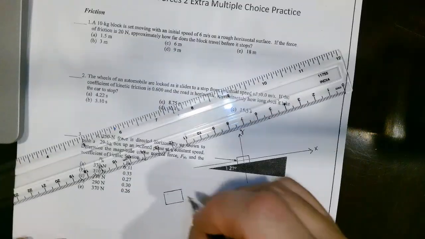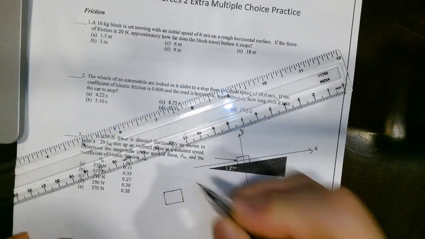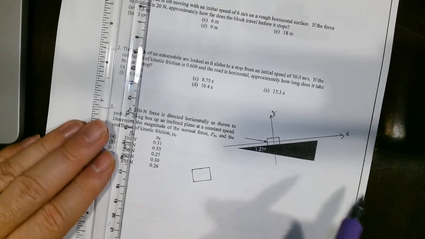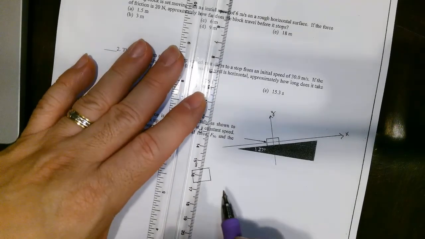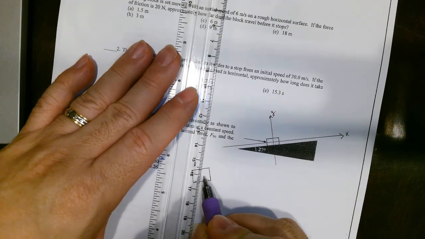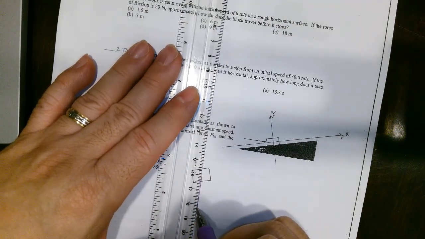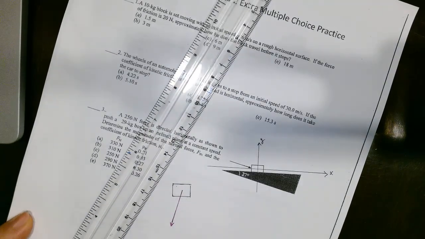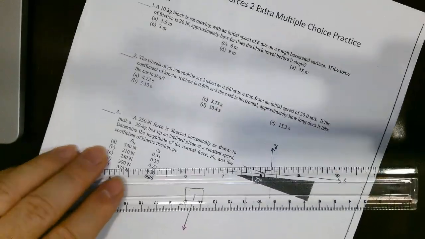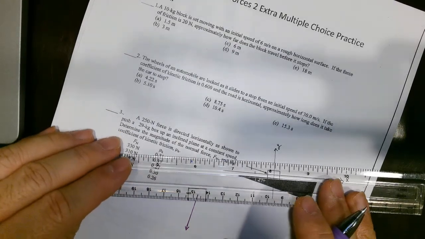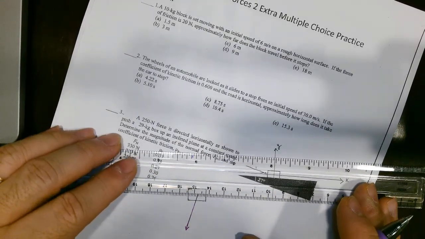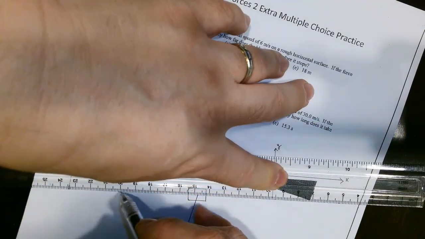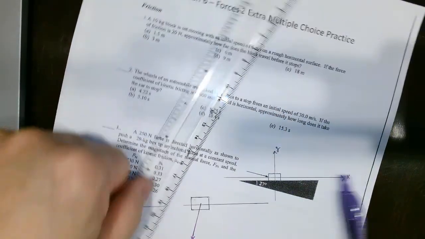So here is my box. You know, obviously, we have FG going straight down. Okay. This FG goes straight down. And obviously, here is your x-axis. Right? This is your x-axis. And this is your y-axis.